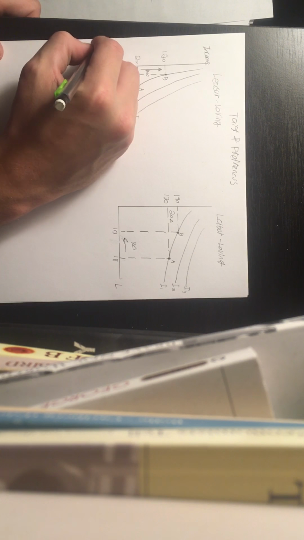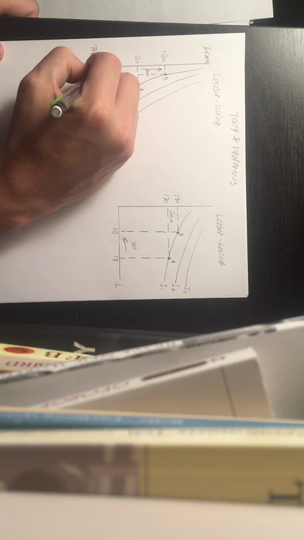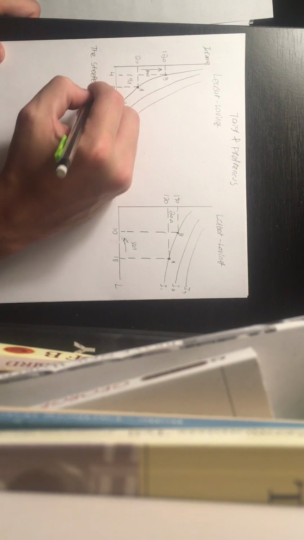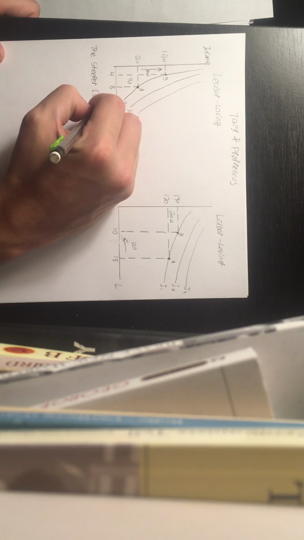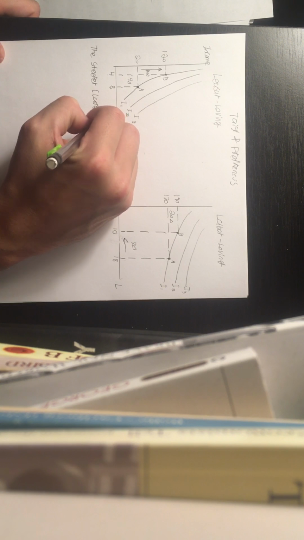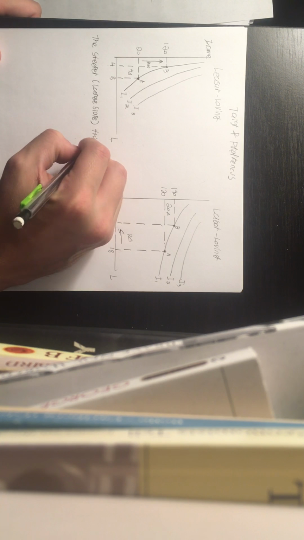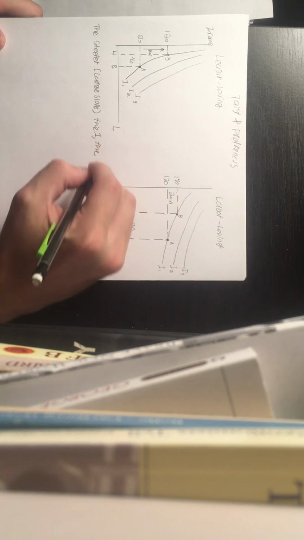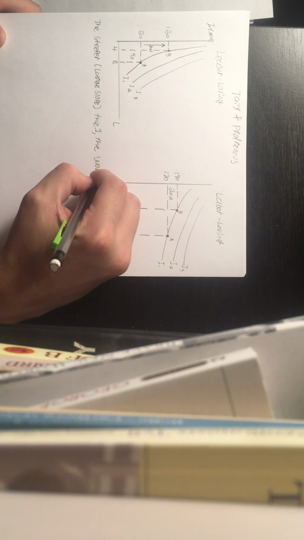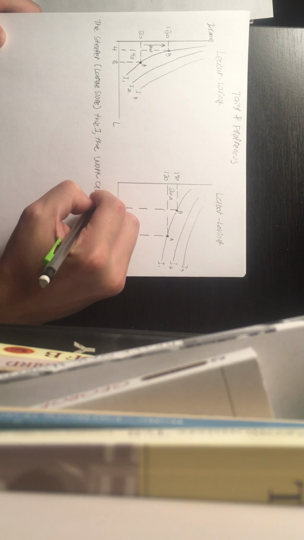So I'll write that out. So the steeper the indifference curve, the more work averse, and then it works the opposite way.